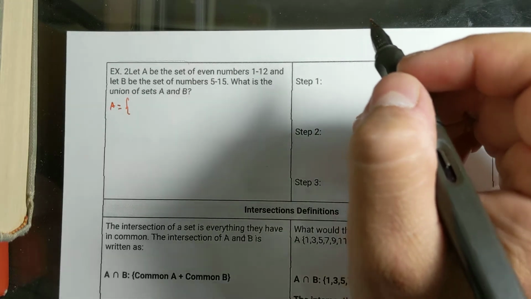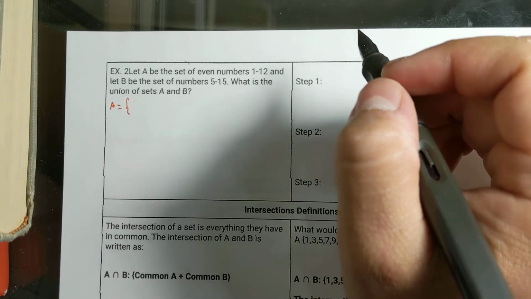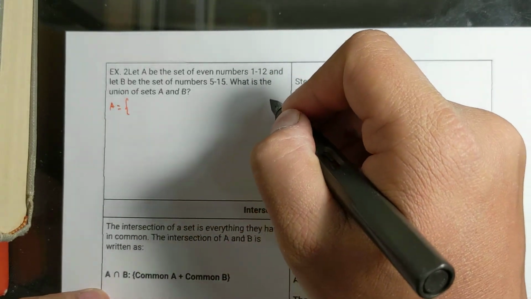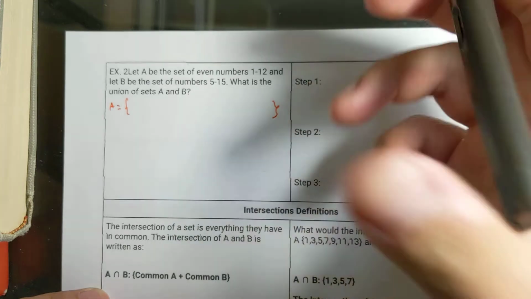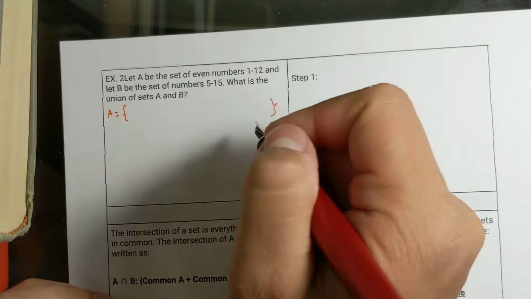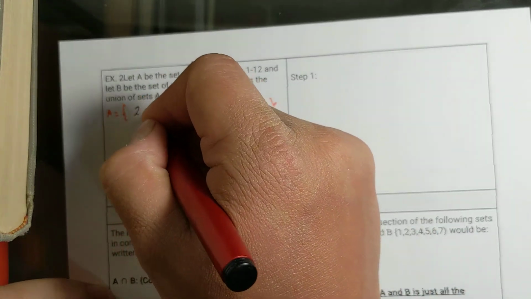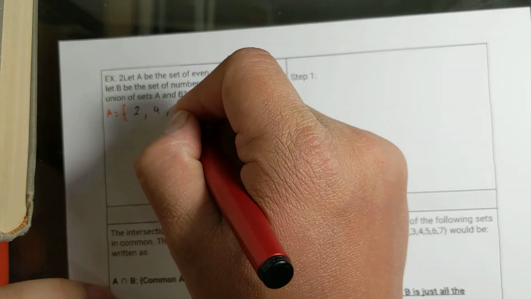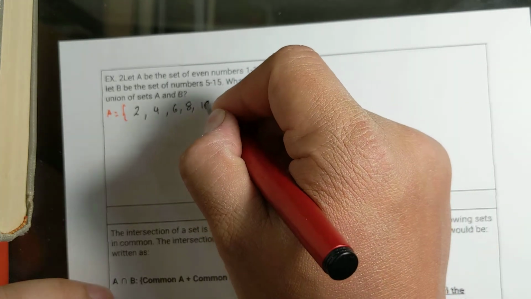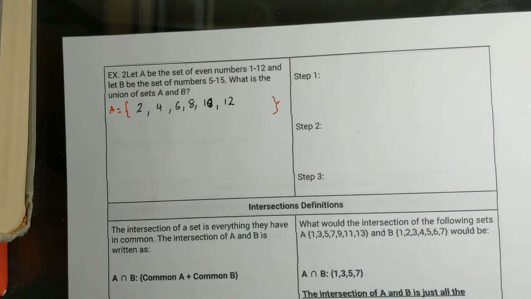Why do I need this? Because I can't visualize this, or I cannot list them out from 1 to 12 as even numbers. This extra step will save you a lot of time. You may say it's too much, but trust me. So for even numbers 1 to 12, I will have 2, 4, 6, 8, 10, and then 12. 1 to 12, even numbers only.